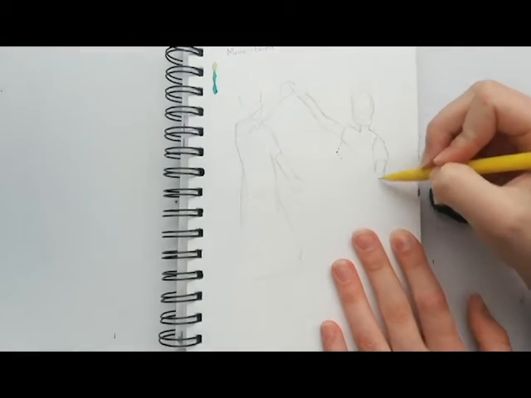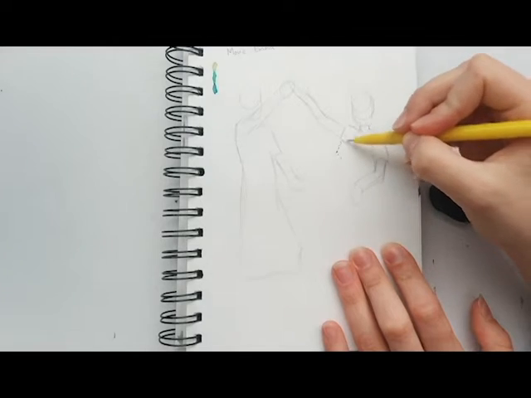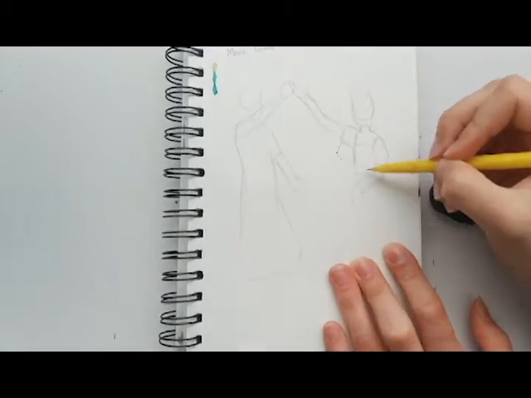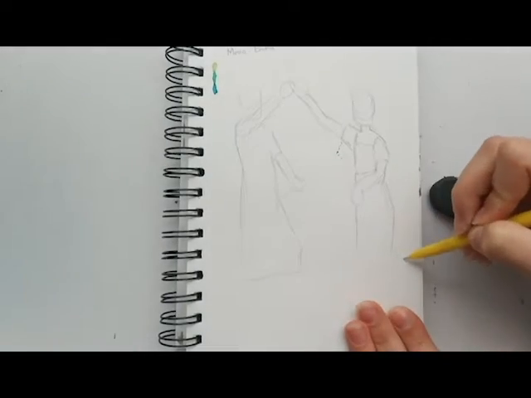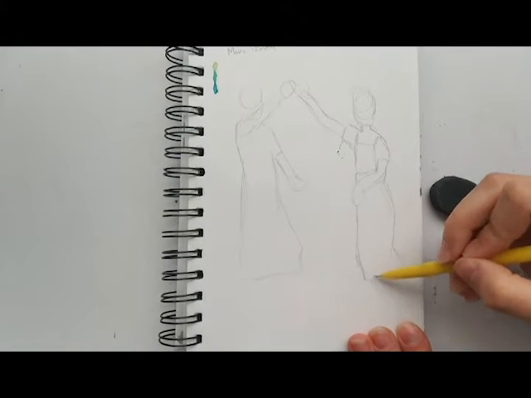So the illustration that I am doing to show this is a scene from Emma, from the movie. I have not watched this movie, so if I mess up which character is which, I'm sorry.